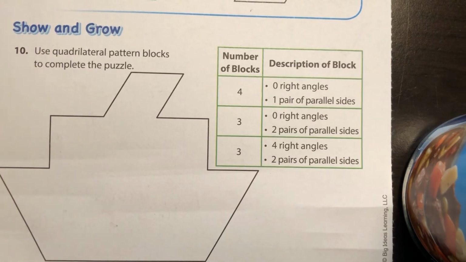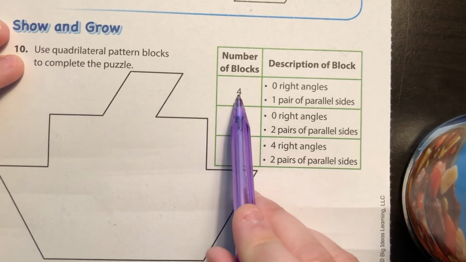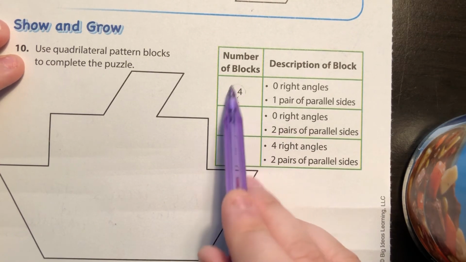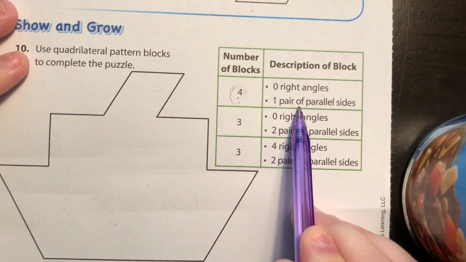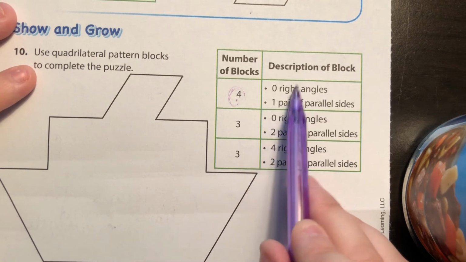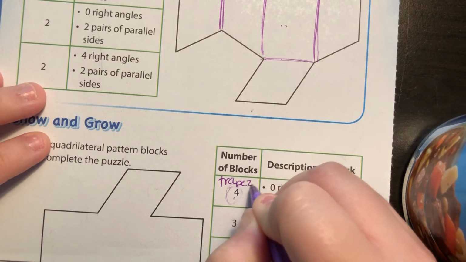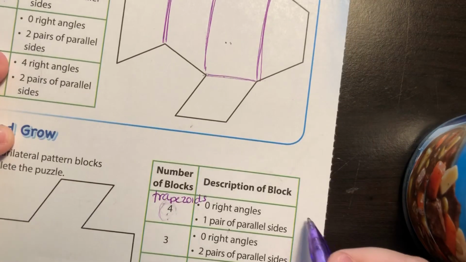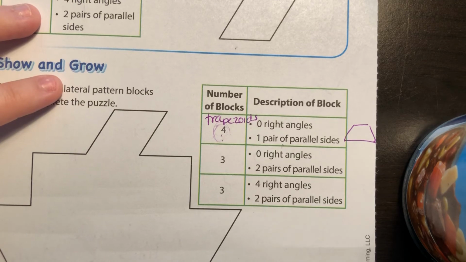Again, pattern blocks, we don't have them. You would need 4 blocks that have 0 right angles and 1 pair of parallel sides. So these things, when they have 0 right angles and 1 pair parallel sides, these are trapezoids. Trapezoids are the shape that look like this. Okay, just so you know. So we would need 4 of them in order to make this shape work.